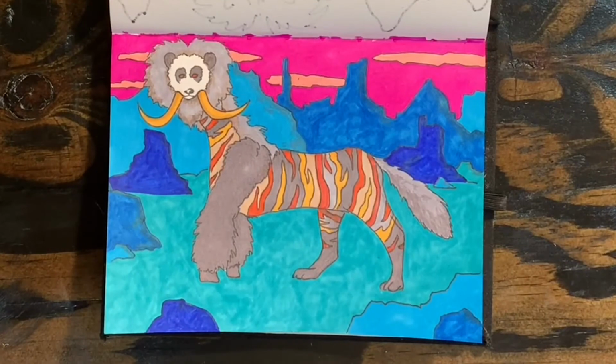And here's our final drawing. I think the colors successfully made the figure pop out from the background. He's really easy to see. I think if I was going to do a little bit more to it, I probably would work with the values a little more. Maybe add some really dark shadows or even some highlights just to make it look more realistic and three-dimensional.